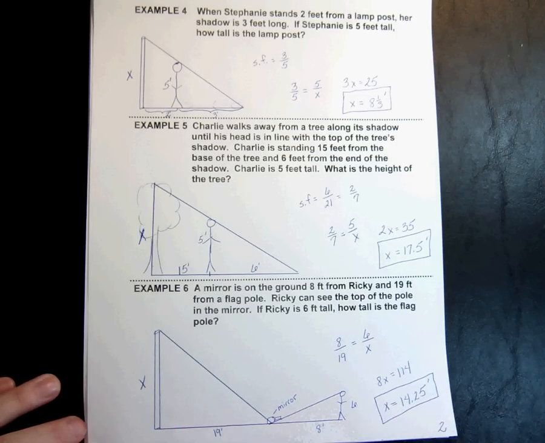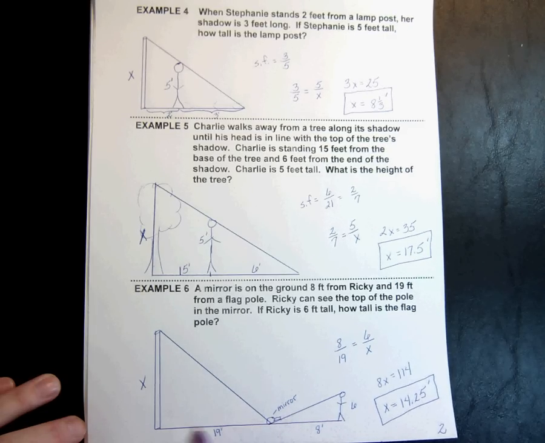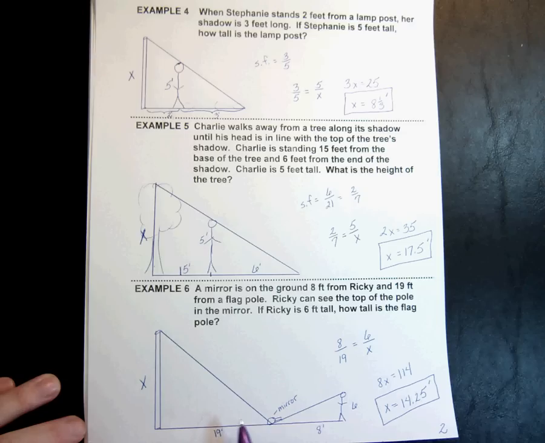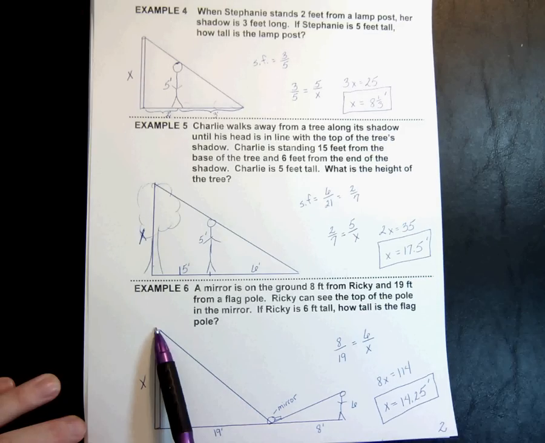Example 6. A mirror is on the ground 8 feet from Ricky. So here's Ricky, and I'm going to draw it this direction, and 19 feet from the pole. So I put it in the center of the person and the pole. And he can see the top of the pole in the mirror. So it's reflecting off of the mirror, and then he sees it going up to here.